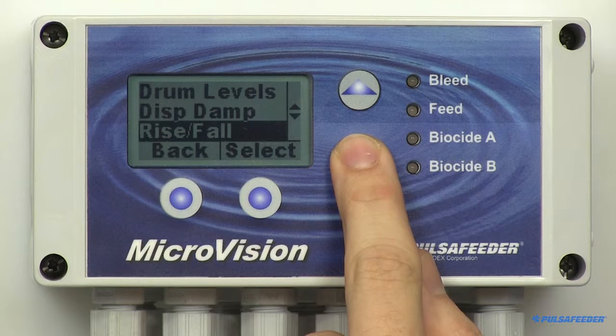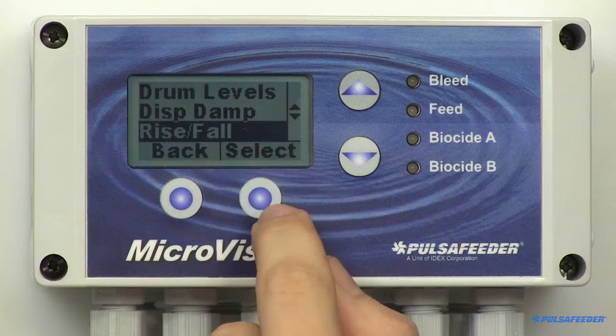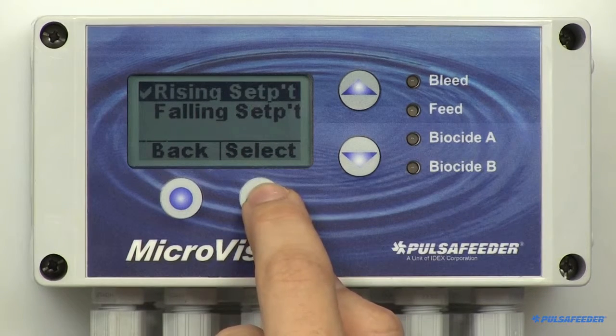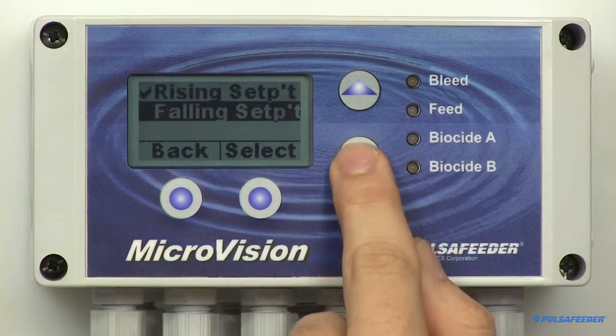The MicroVision is normally installed on cooling towers that use a rising set point. However, you can change the set point to falling in the Configure menu. From the Configure menu, scroll down to Rise Fall and select it. To change the mode, simply make your selection to check your mode.